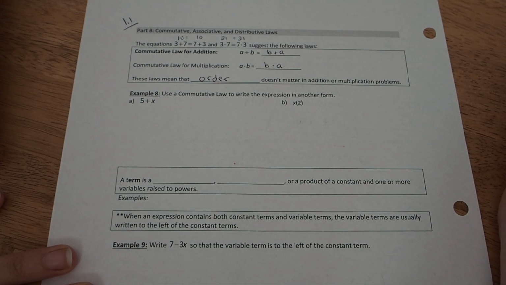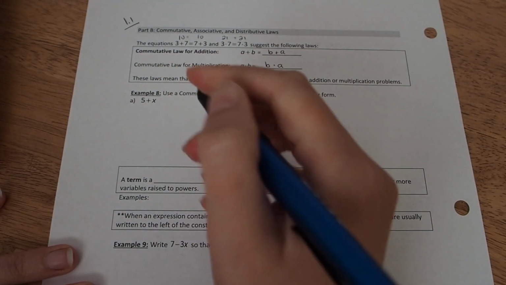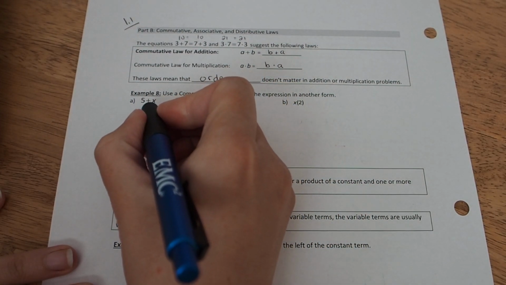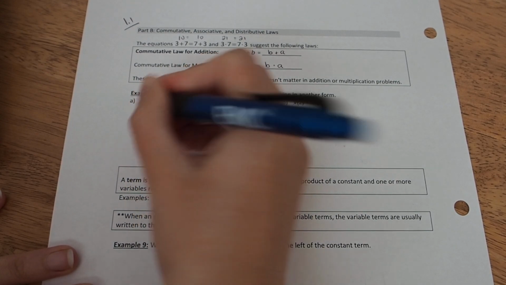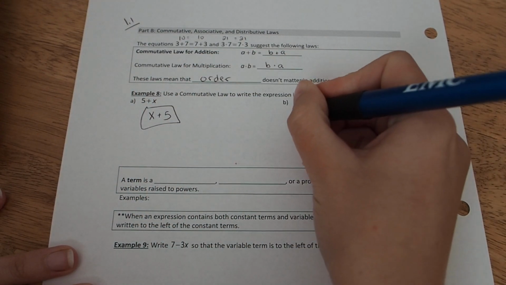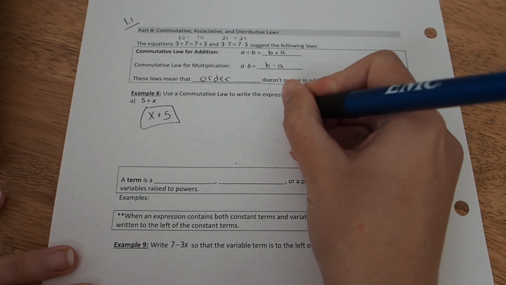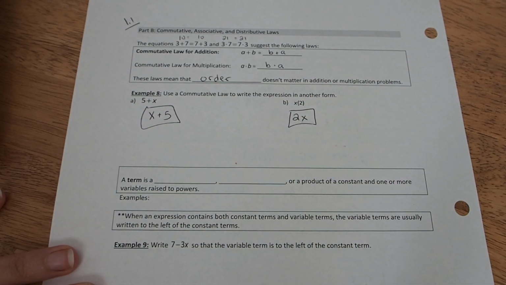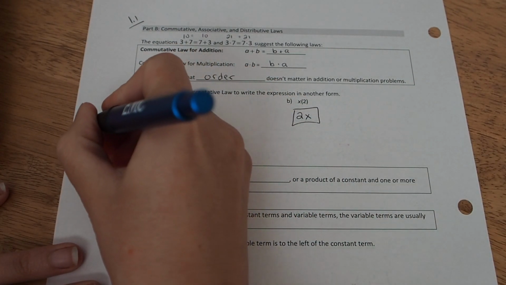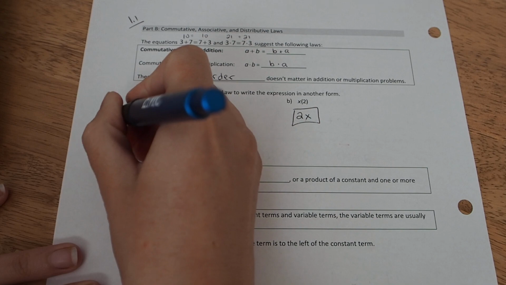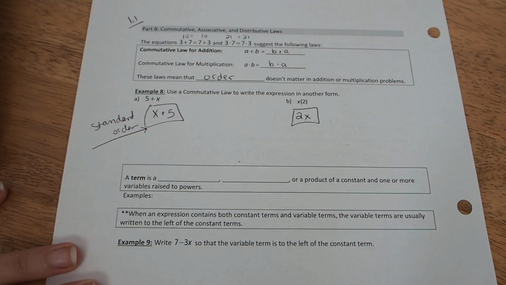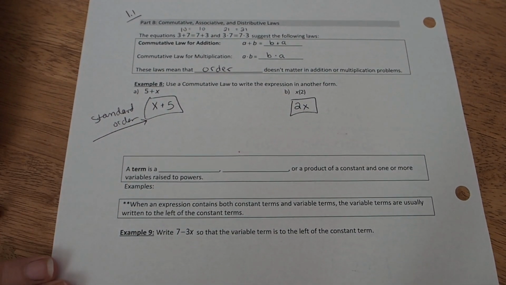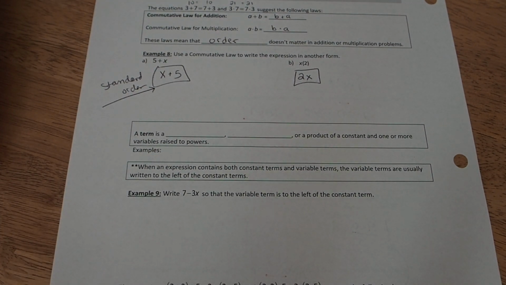In example 8, we're going to use the commutative law to rewrite the expression. This expression, 5 plus x, is the same thing as x plus 5. And x times 2 is the same thing as 2 times x. Now, it's important to rewrite these in the way that I have just written them because both of these are now considered to be in standard order. We'll get to that a little more after the box below.